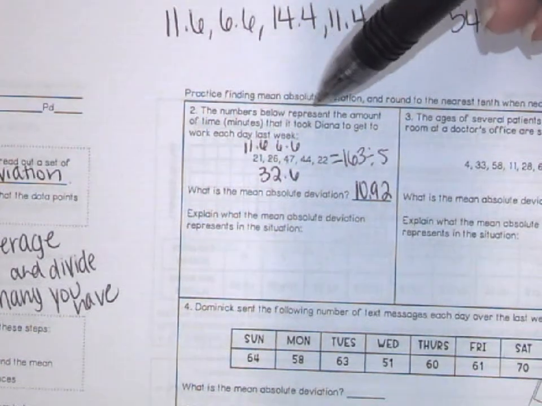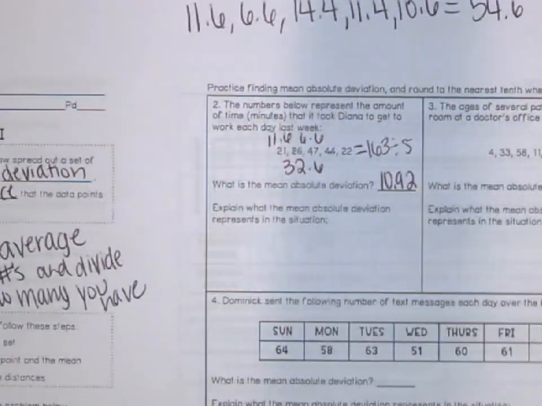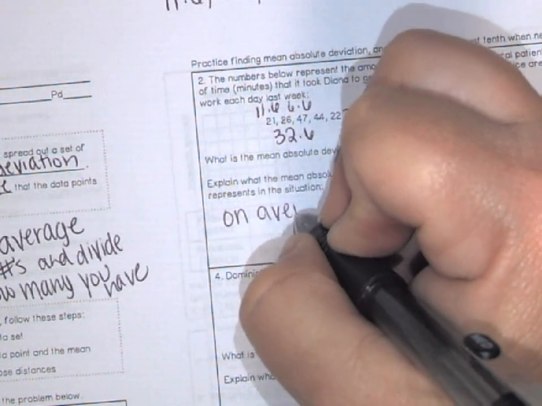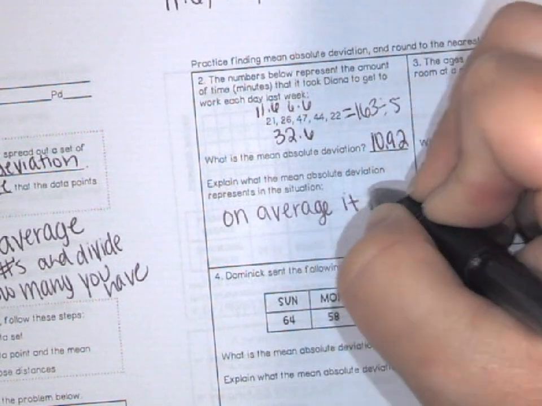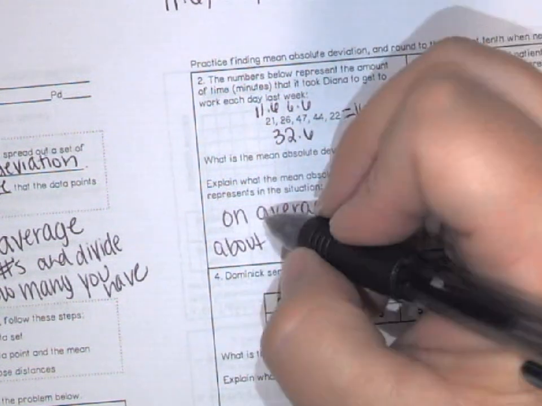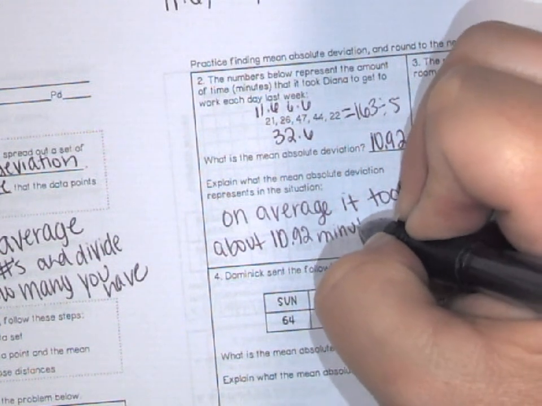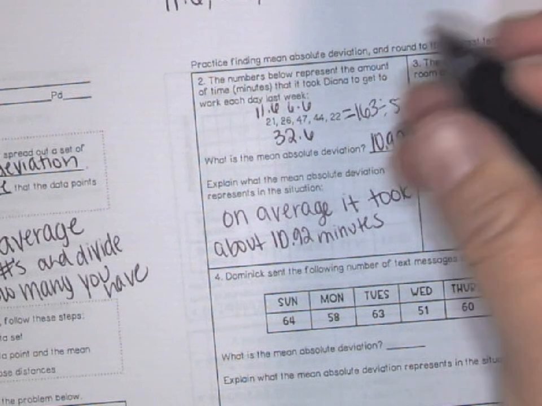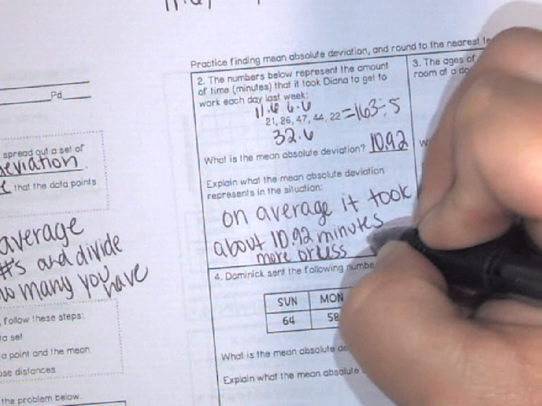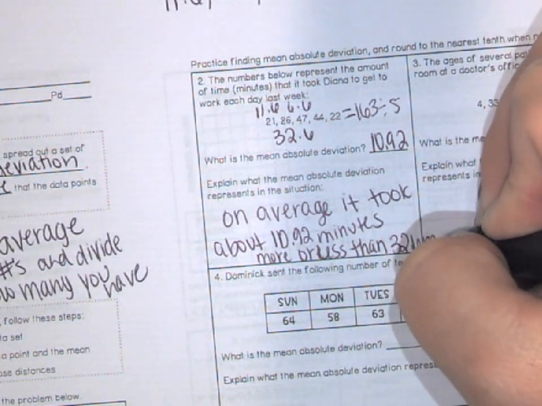It says the numbers below represent the amount of time that it took Diana to get to work each day. So the mean absolute deviation means that on average, it took about 10.92 minutes more or less than 32.6 minutes.